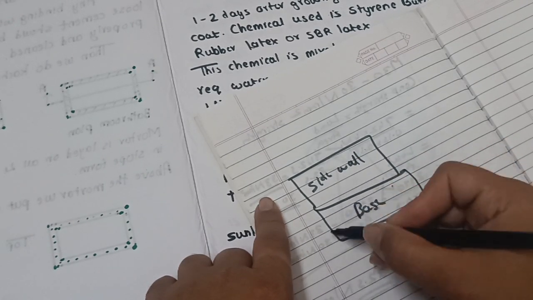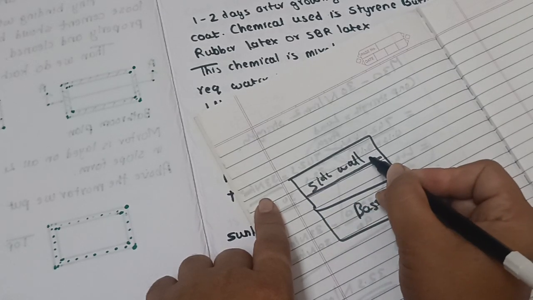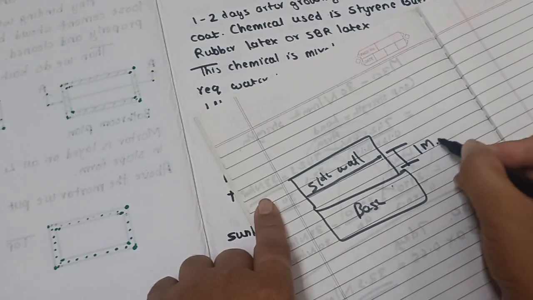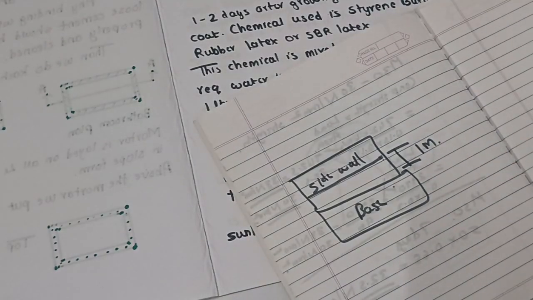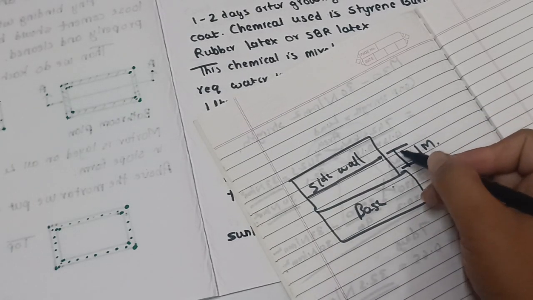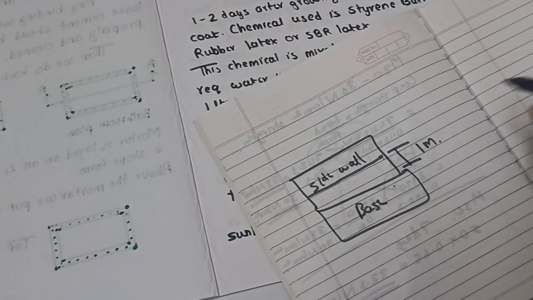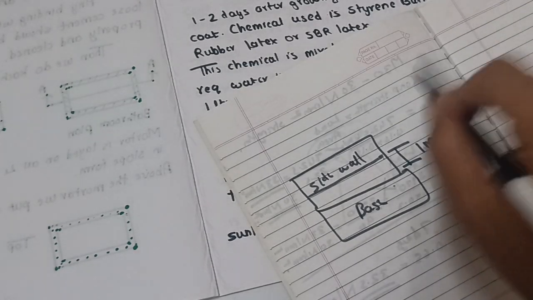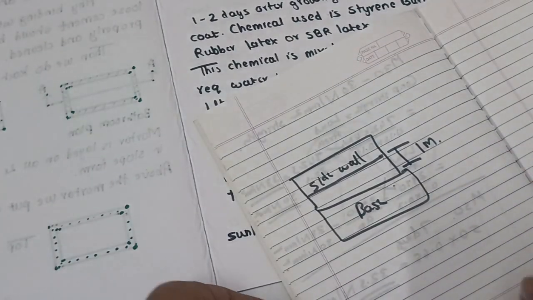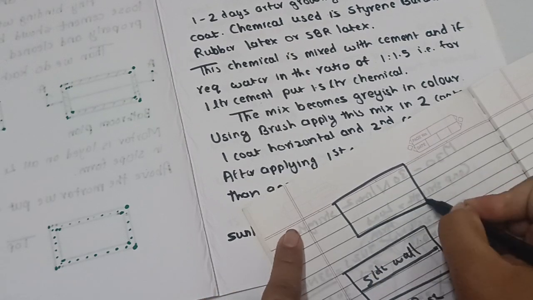We apply chemical here fully, then on the side wall, on all 4 sides, up to 1 meter chemical is applied. Some companies do less, for example 0.5 meter or 0.3 meter above the sunk, but 1 meter is standard practice followed.